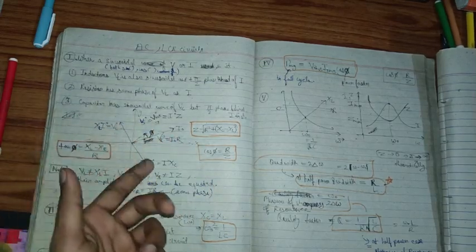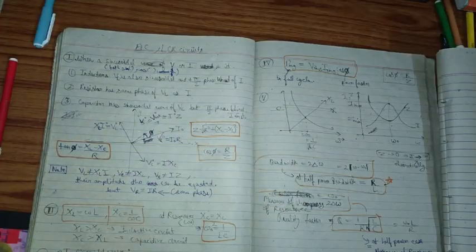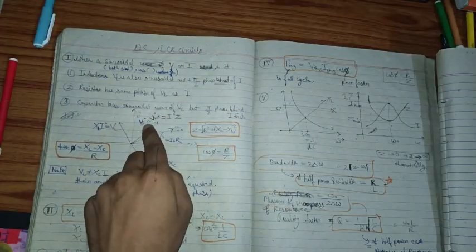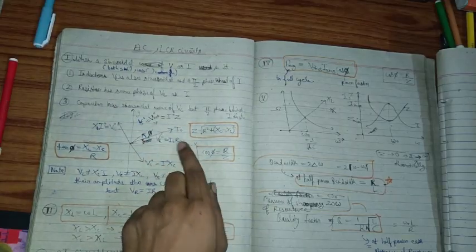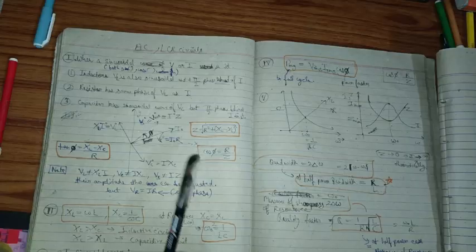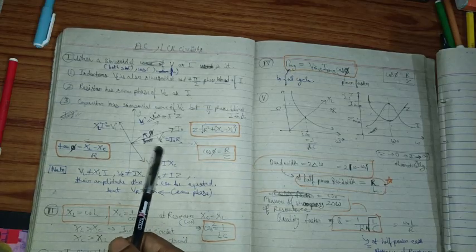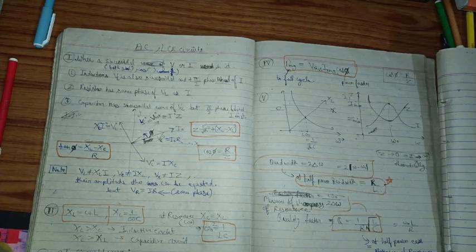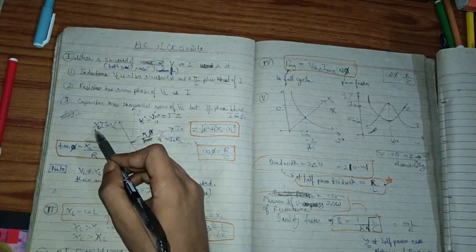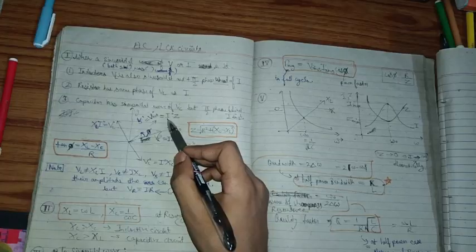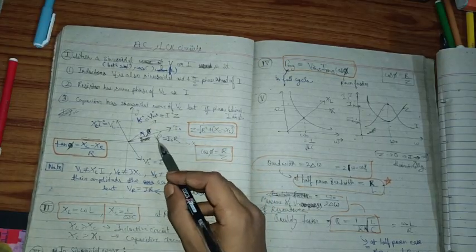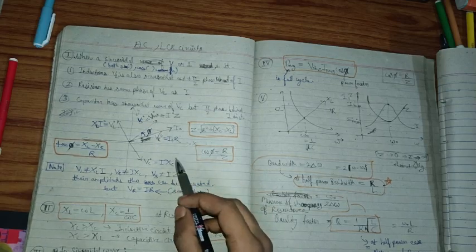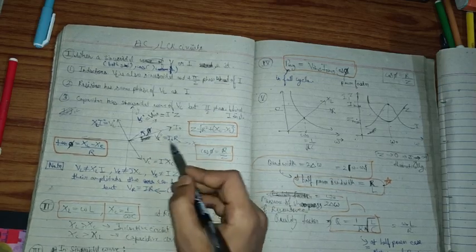The peak values can be written in these forms: XL I naught is equal to VL naught, I naught Z is equal to V net naught, I naught R is equal to VR naught, and actually VR is equal to IR, it doesn't matter if it is a peak value or not, and VC naught is equal to I naught XC. One thing we should remember is that the general values VL cannot be equated to XL I, or VC to XC I, or VS to IZ. Only their peak values can be written like this.